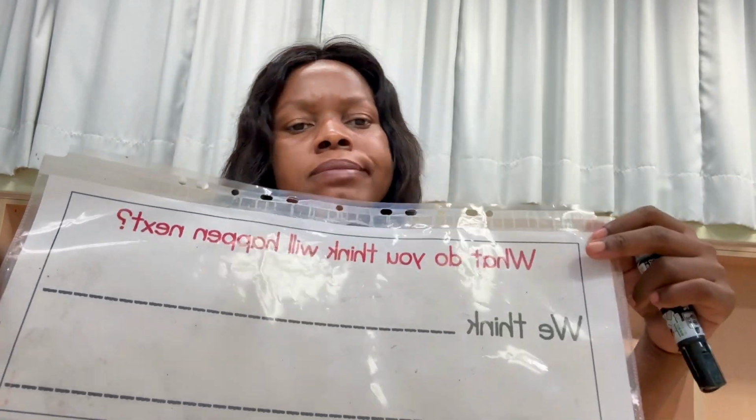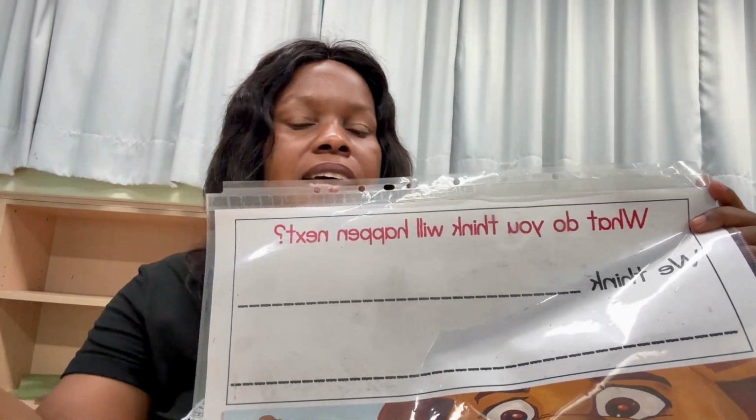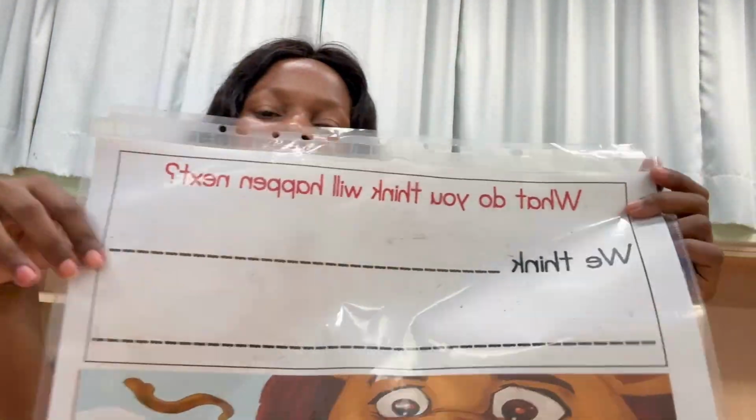Because they read the story, and that's part one. They can just anticipate and think, what is really going to happen next? And then afterwards they can share their answers. I had very interesting answers. Some of them were saying, we think the lion is going to eat Tiny. Other kids were saying, no, we think the lion is going to eat the mango, not Tiny. Oh, we think Tiny is going to escape. It's very, very interesting.